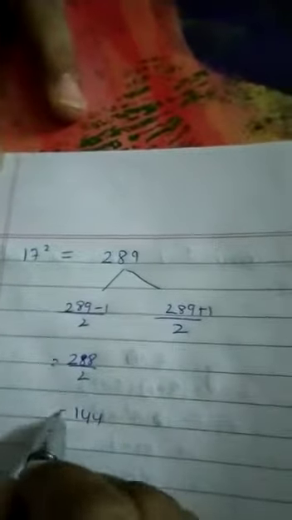Suppose I have 17 square, what is 17 square? 289, right? So then I would do the same thing. 289 minus 1 upon 2, 289 plus 1 upon 2, right? So this gives me 288 upon 2, which is 144, and the other would give me 290 upon 2, which is 145, and if I add them I get 289. I hope it is understood.